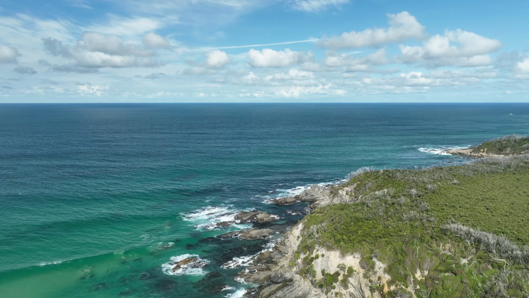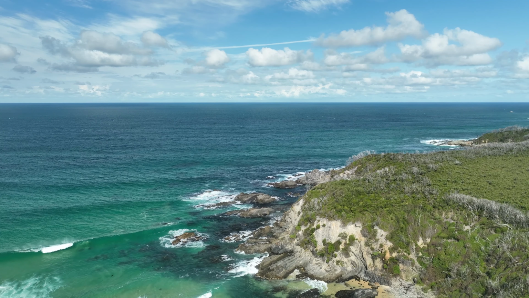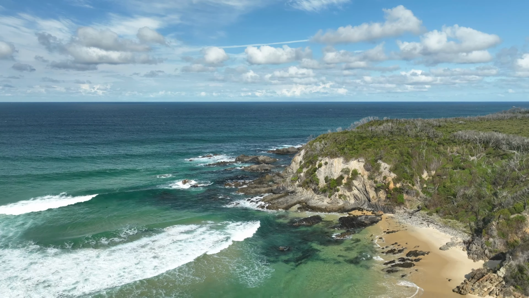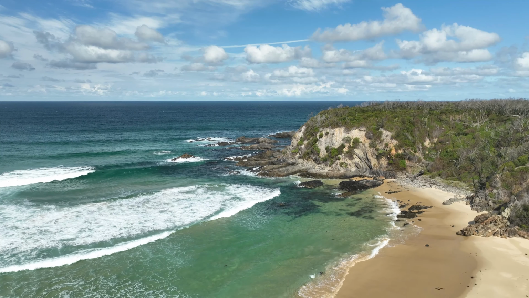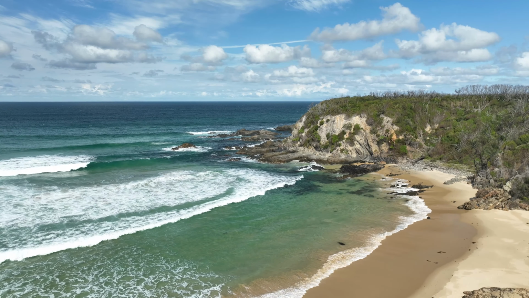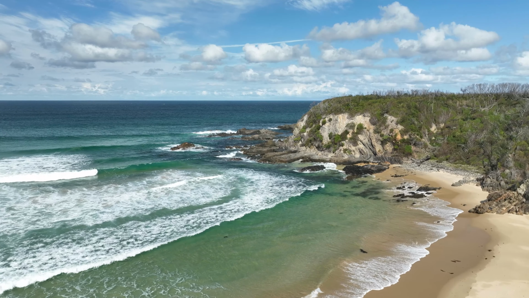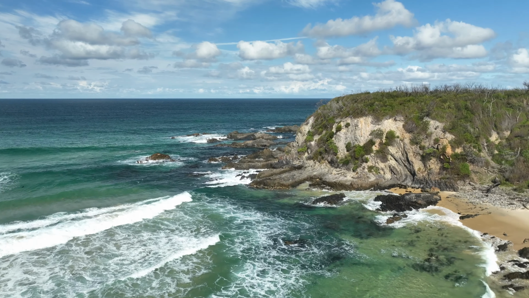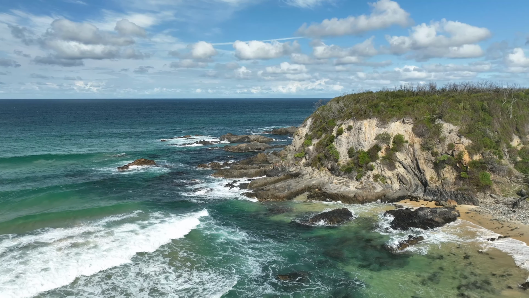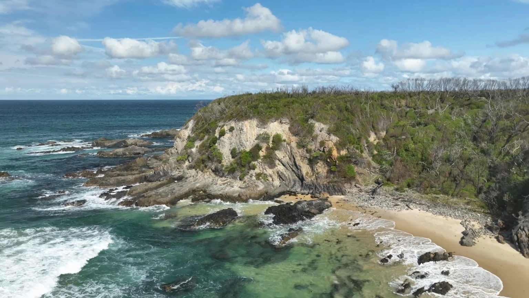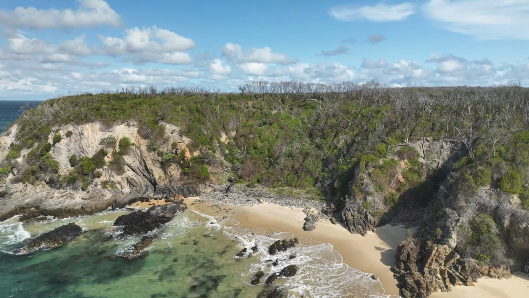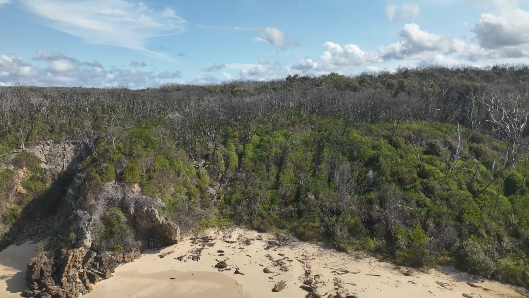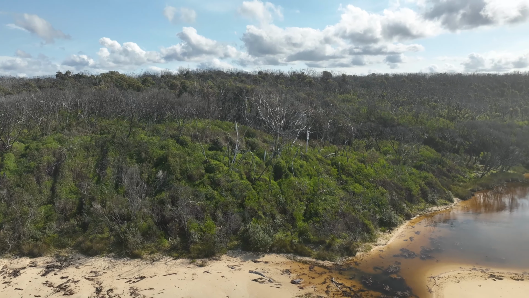As our journey concludes, we descend towards the south end of Seal Beach. Here, if you look closely, you might catch a glimpse of Colin, controlling the drone from the shadows.